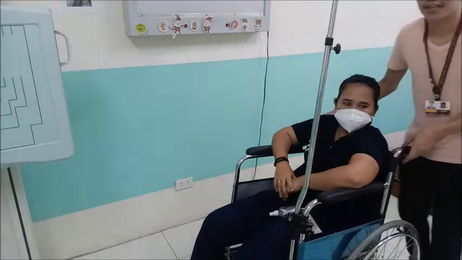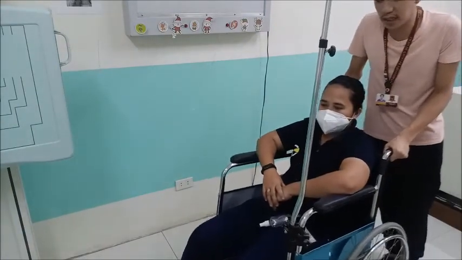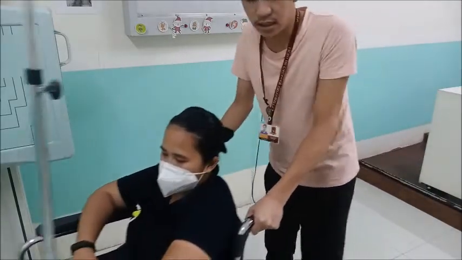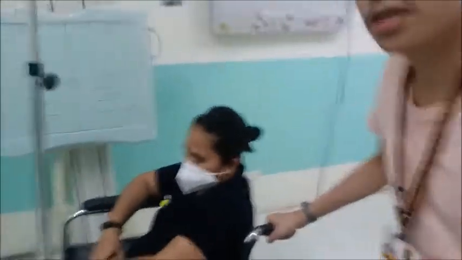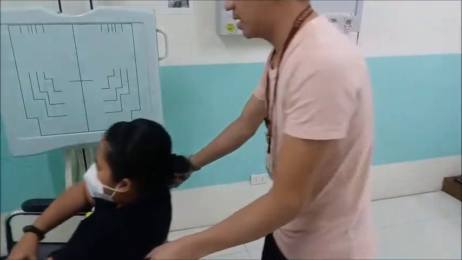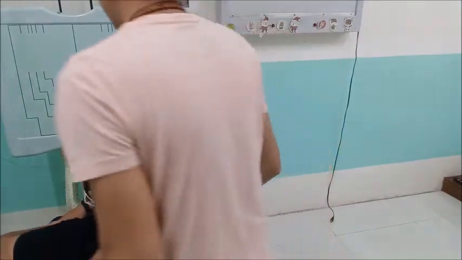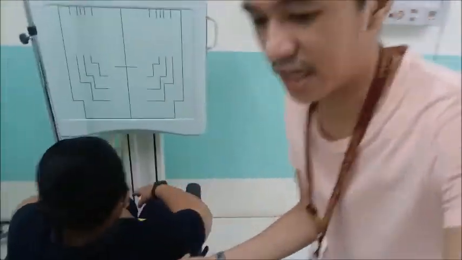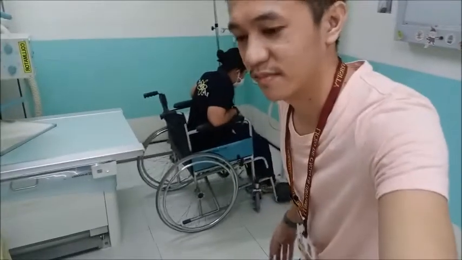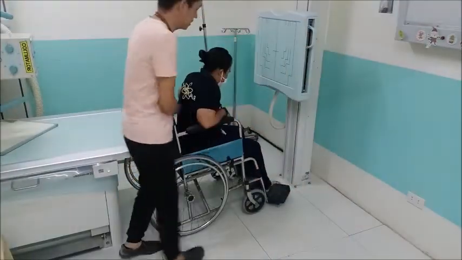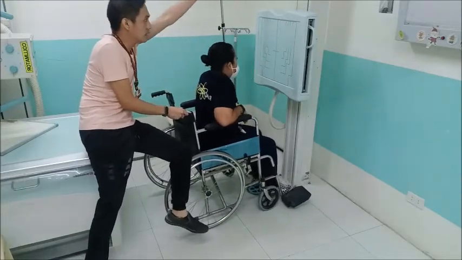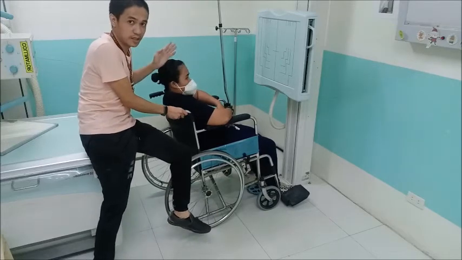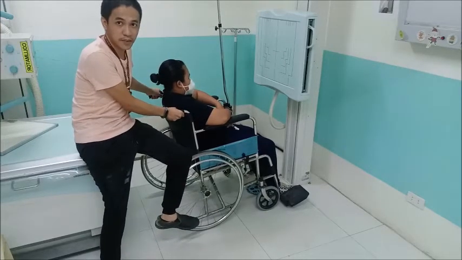Okay? So, if yung patient is naka-wheelchair tapos mag-chest PA ka, you can direct the wheelchair. You can bring the wheelchair closer towards the chest stand. Okay. So make sure na mo na center daan. The center of the chest bucky is also at the center of the patient, ang vertebrae niya, if ever ipatindog na to siya.